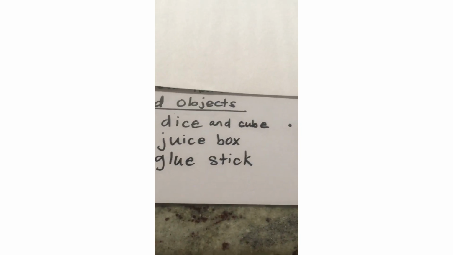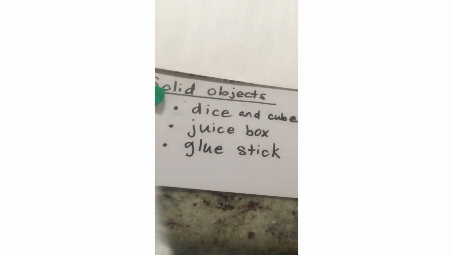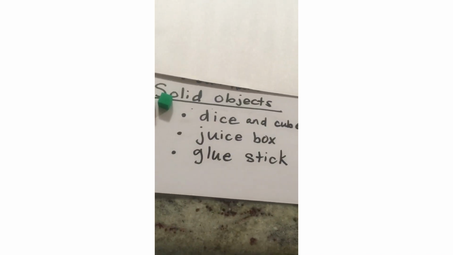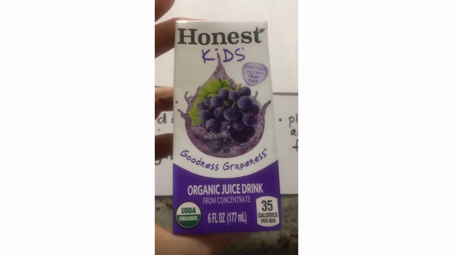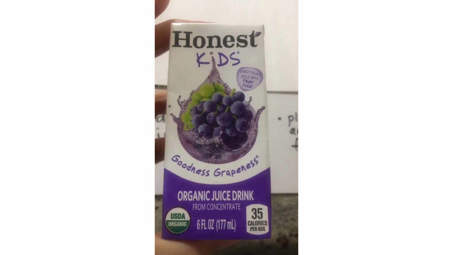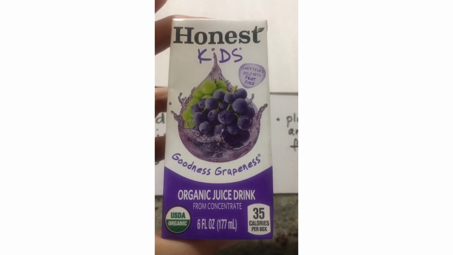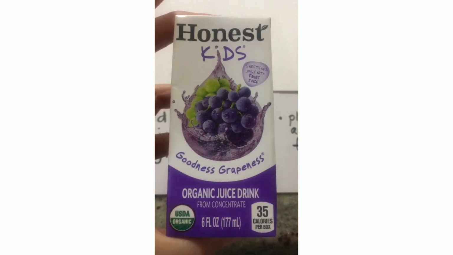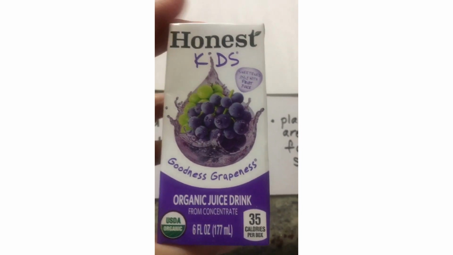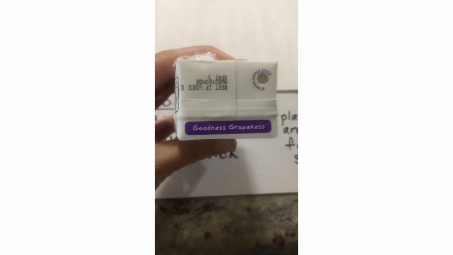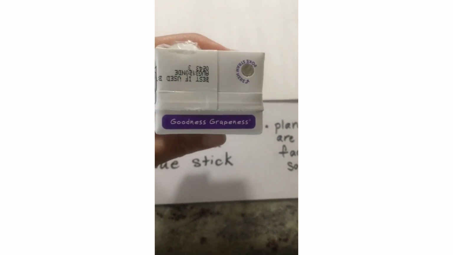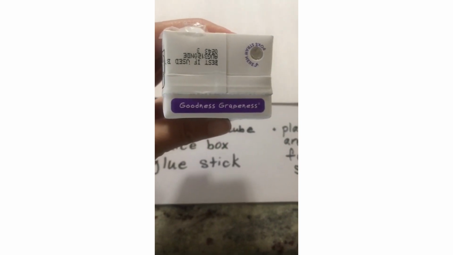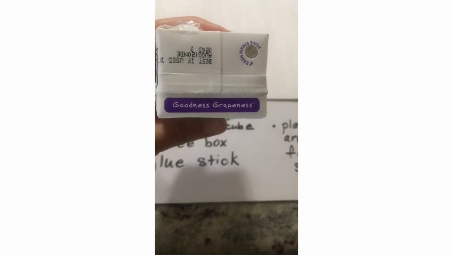The next solid object I want to show you is this juice box. And if you look at this juice box, you'll see that it's the shape of a rectangle. It has 2 pairs of equal sides, the long sides and the shorter sides. And even when you look at the top of the juice box, you'll see that it has another smaller rectangle with 2 pairs of equal sides.